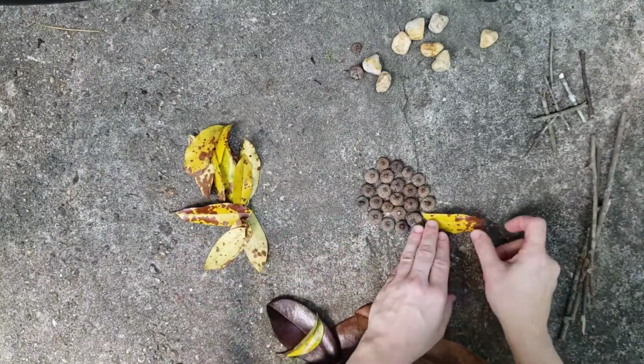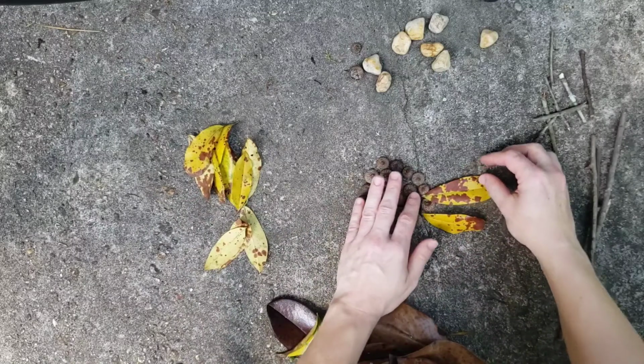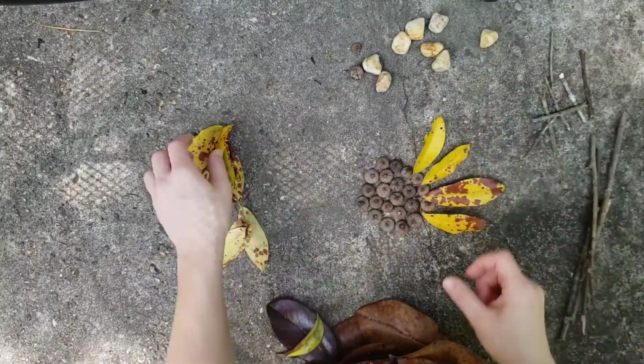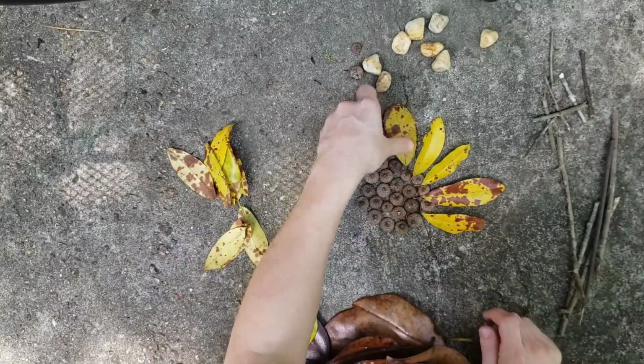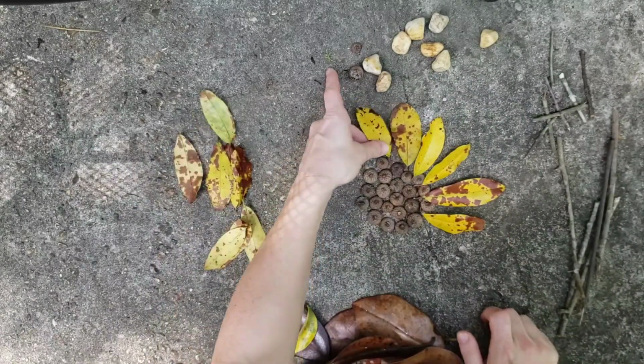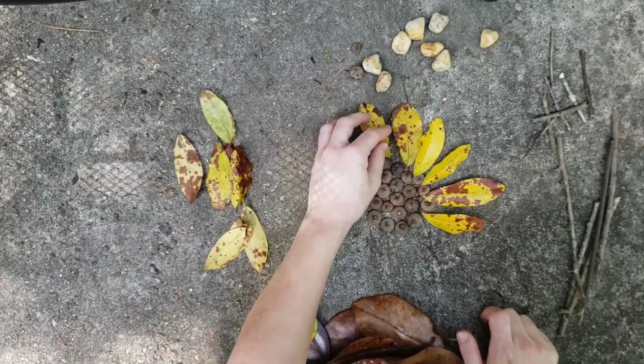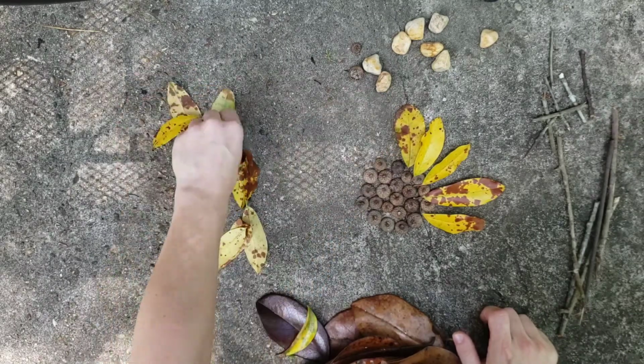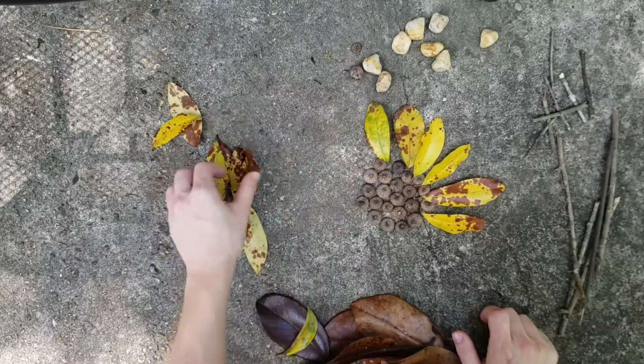I started by making a center. I put all of the acorn tops together for the middle. Next, I added yellow leaves, repeating all the way around the acorn center. Sometimes they did not want to stay put, but that's okay. You just put them back into place the best you can. Nature is imperfect.